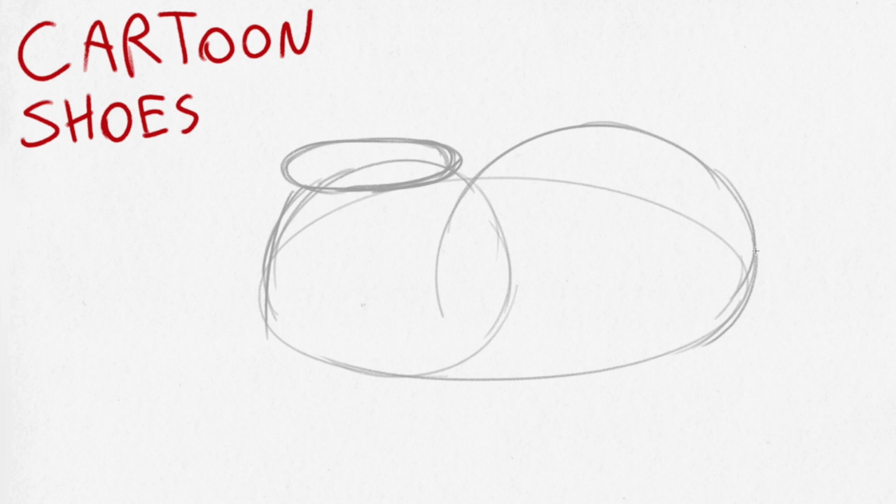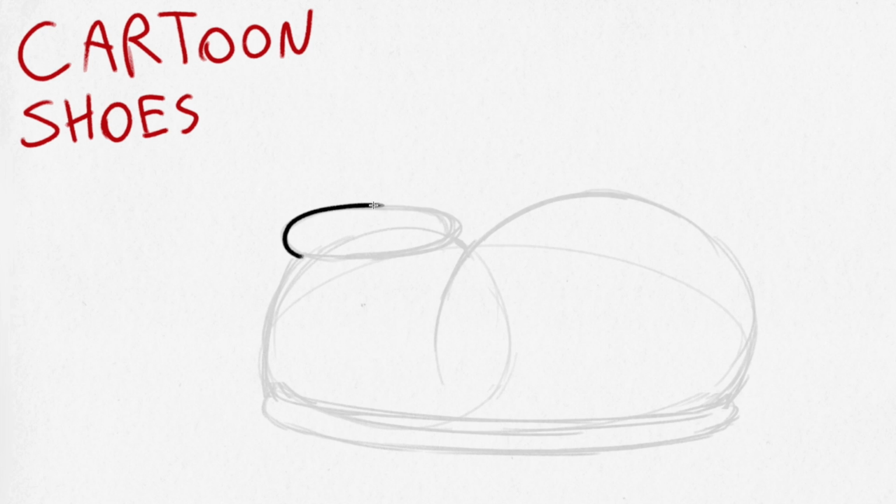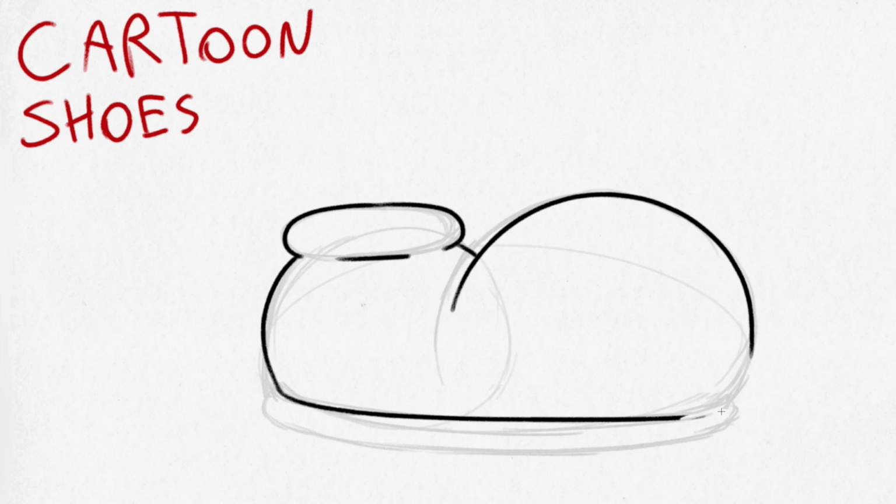And then for the very bottom of the shoe, you'll often see another long oval for the sole of the shoe. I don't always draw this, but if you want a little more detail, you can. And that's the basic structure. And now I'll do the outline.